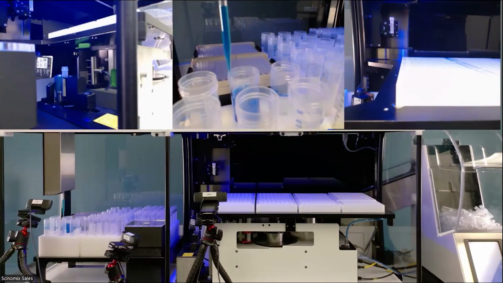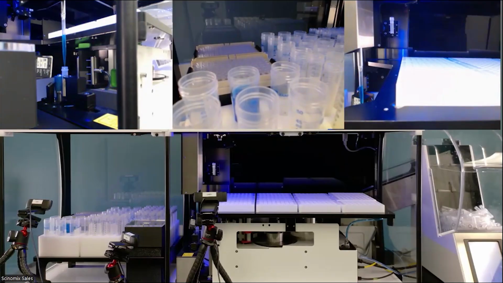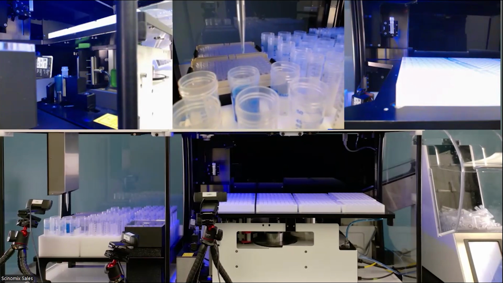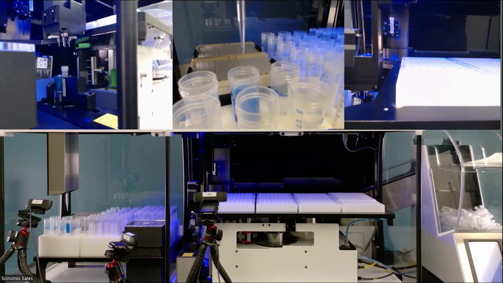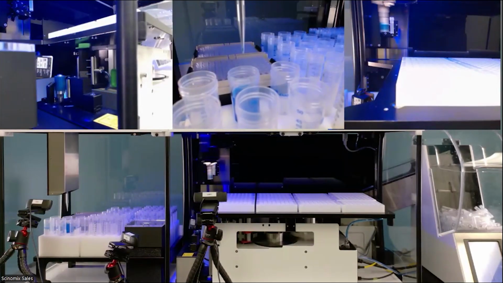As soon as it aspirates, it does a tip touch to maintain that accuracy and precision that you'd expect out of a hand pipette. It will dispense into your destination tube, doing another tip touch to ensure accuracy. Then it's going to recap that tube and apply a label onto it. Once the label's been applied, it will move it over into the racks. And again, this is where you're going to be left with all of those precisely aliquoted tubes that are labeled and capped.